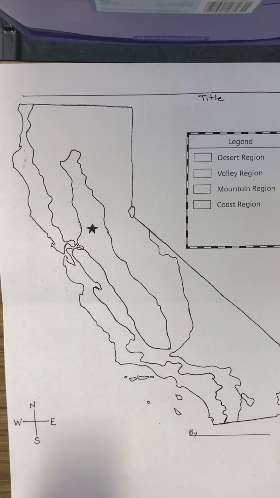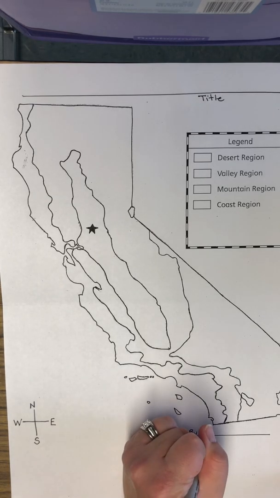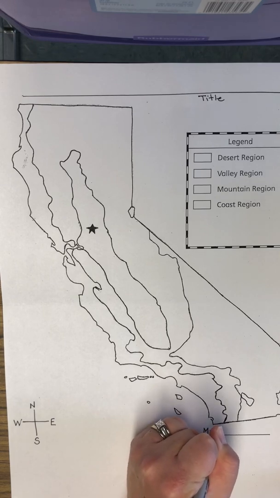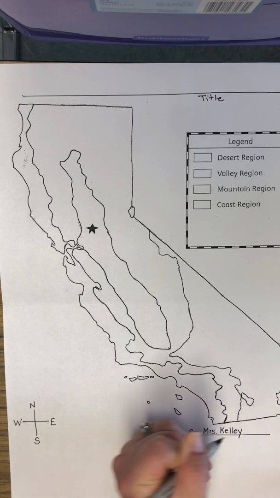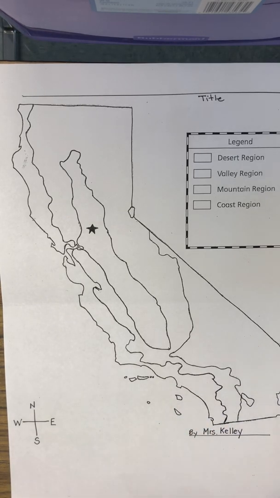And that way I can use that resource to guide me if I'm trying to describe something on the map. While I'm down here, I'm going to go ahead and enter my name on this byline. My name is Mrs. Kelly, so that is what I'm going to write. Your name is not Mrs. Kelly, so you should write your own name.